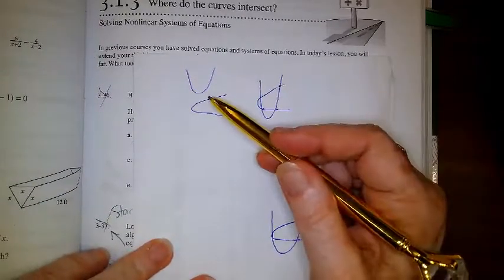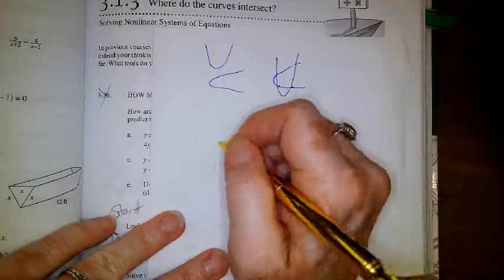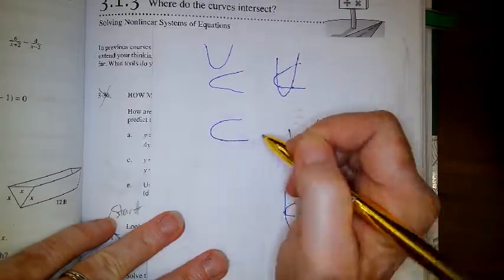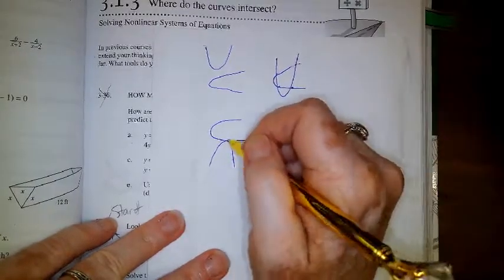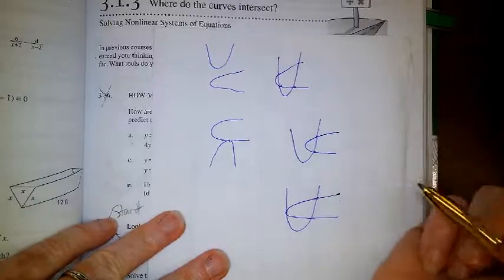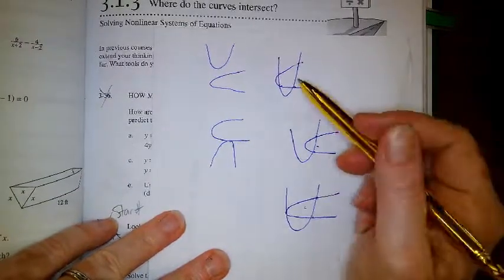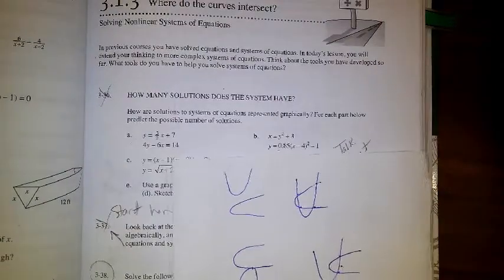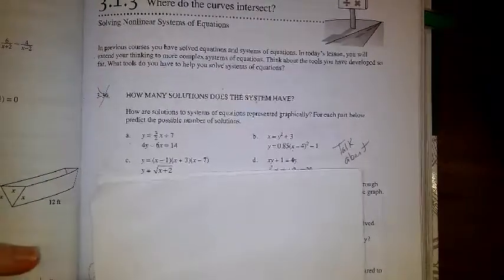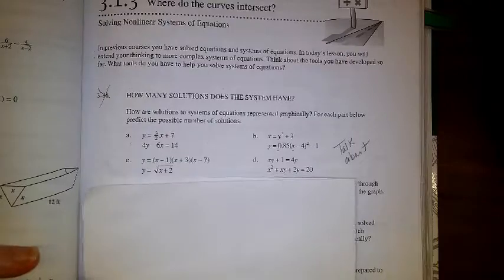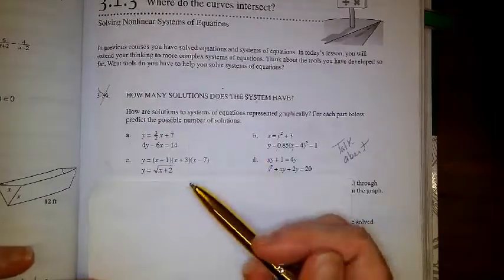So I could get no solutions. Can I get 1 solution? Or it could be going up. I could get 0 solutions, 1, 2, 3, or 4 solutions. So I can get up to 4 solutions if I have a parabola and a sleeping parabola. We just want you to be thinking about those things, because when you solve systems of equations, you might be surprised at how many solutions there are. You might say, oh, I got a plus or minus something. What does that mean? We want it to make sense.